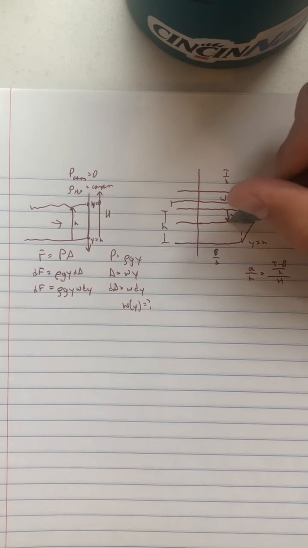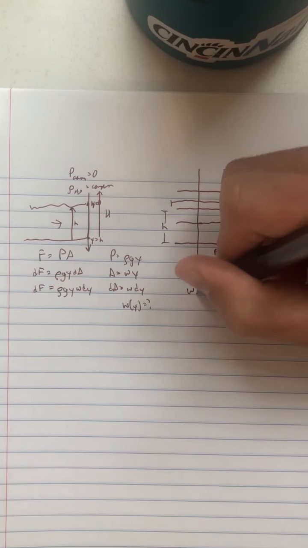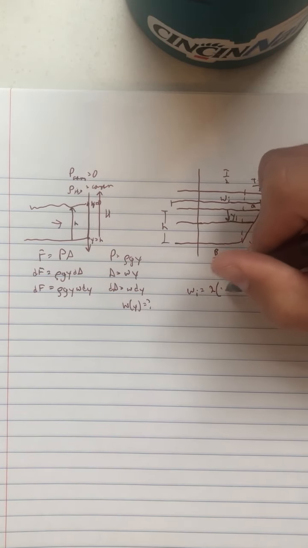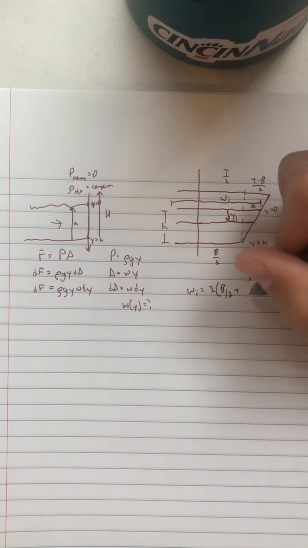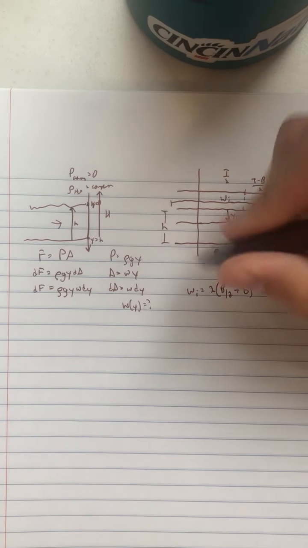That would be this line right here along any y i. That would be w i is equal to 2 times b over 2 plus little b, which is what we're going to call this distance right here, because it's b over 2 plus whatever this distance is, times 2 because we cut it in half.